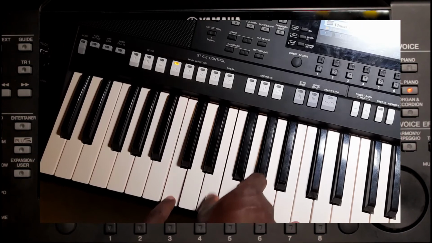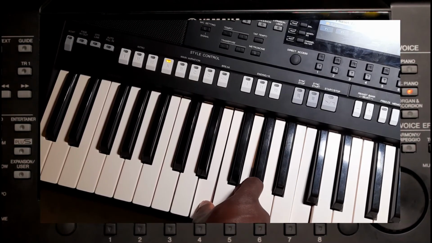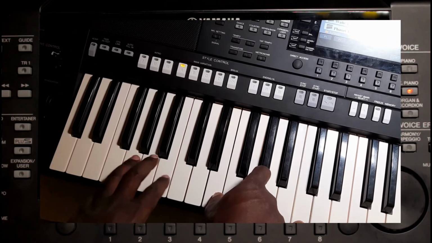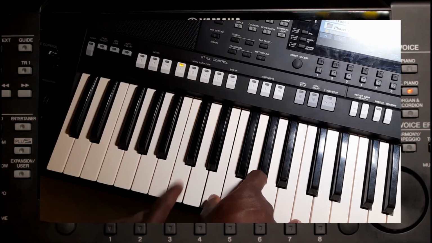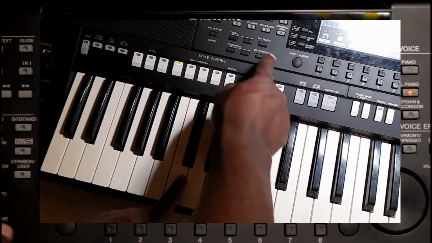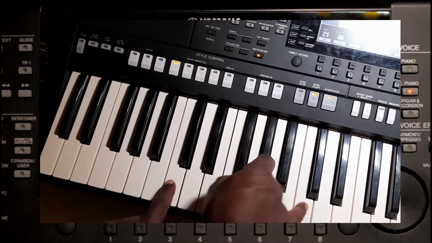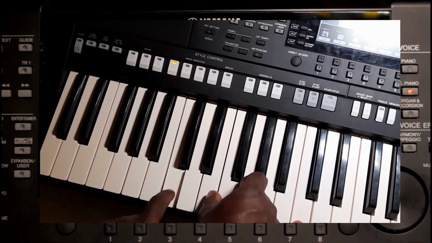So I'm just gonna play this riff. I'm just gonna hold the C in the first inversion, and on my left hand I'm just gonna hold this key. So let's record that. So you turn on the metronome, press sync start, and start recording.